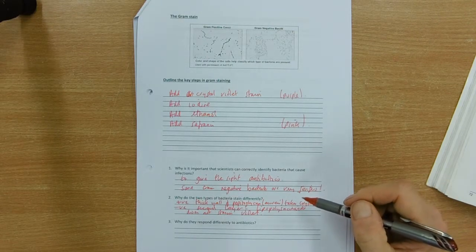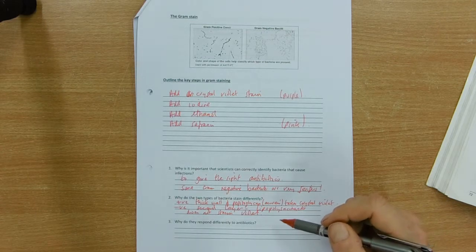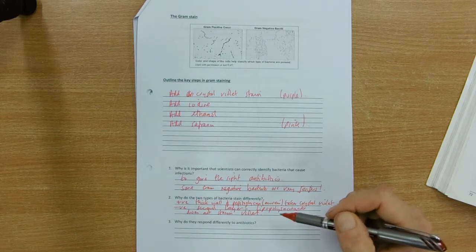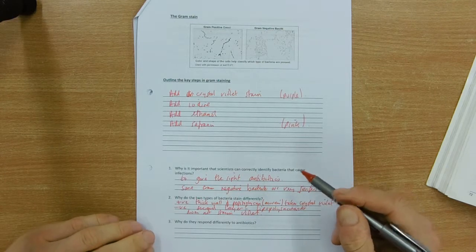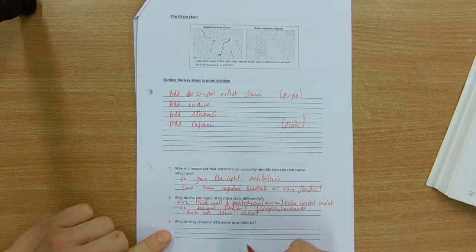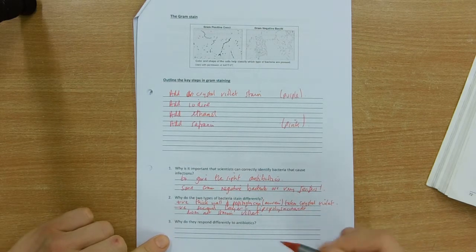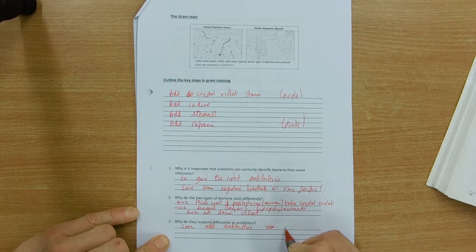And this is why they respond differently to antibiotics. So some antibiotics cannot get through these layers and get into the cell. Some antibiotics might disrupt the cell wall or disrupt DNA replication or protein synthesis inside the cell. But to do that, you've got to get in. So some antibiotics cannot get into the cell.